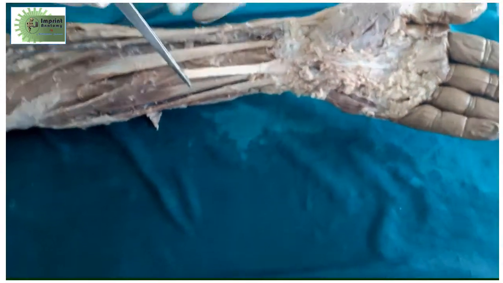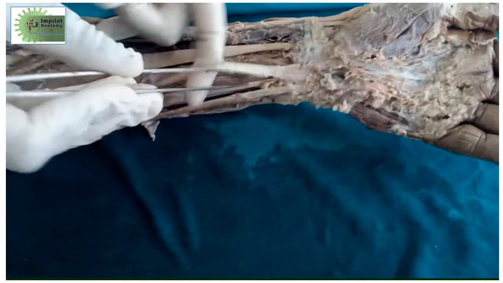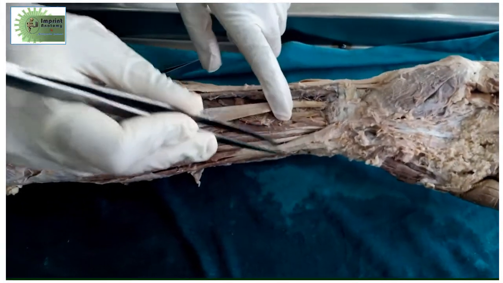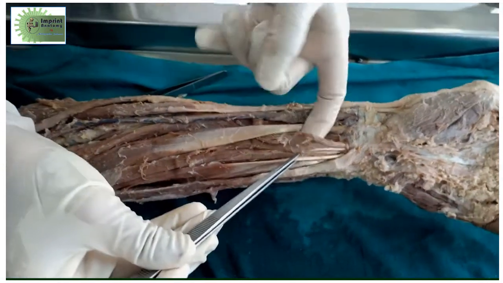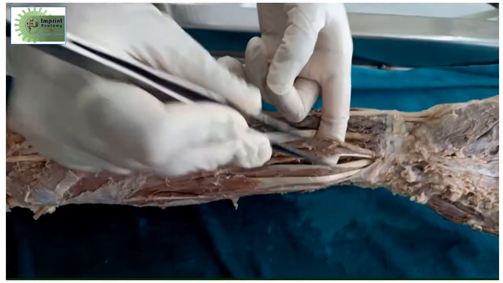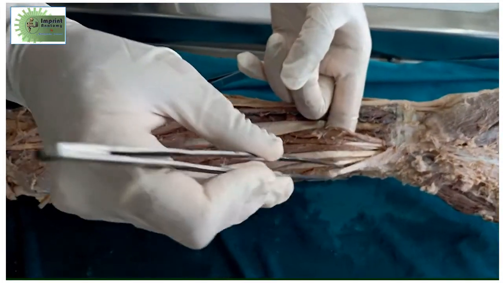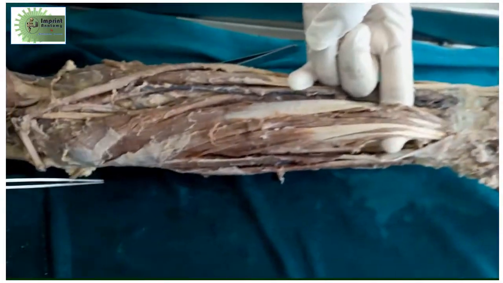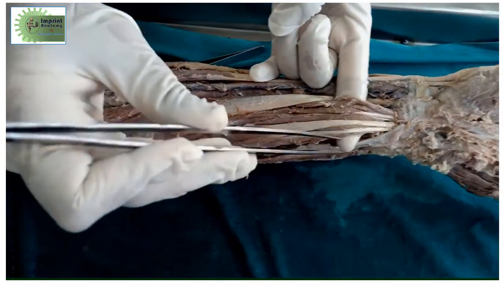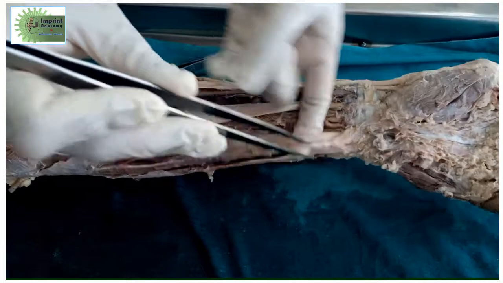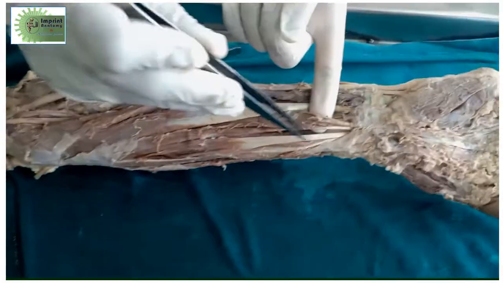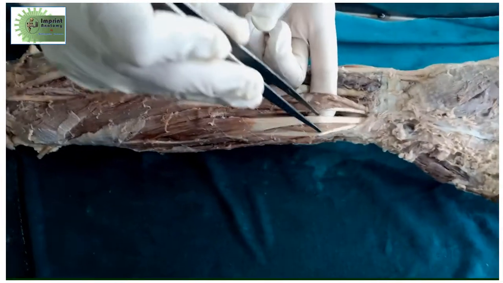The largest muscle in the flexors of the forearm is the flexor digitorum superficialis, which has four tendons. It originates from the medial epicondyle, the medial border of the coronoid process and the anterior oblique line of the radius. At the wrist, it gives two superficial and two deep tendons.